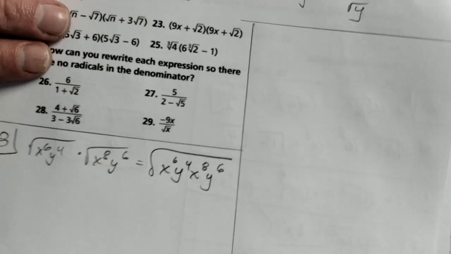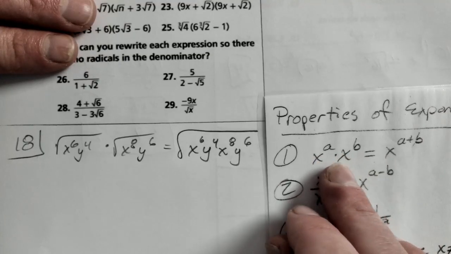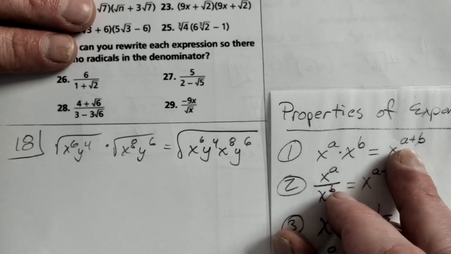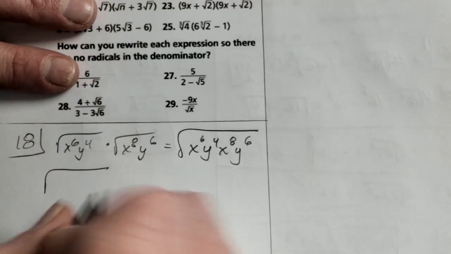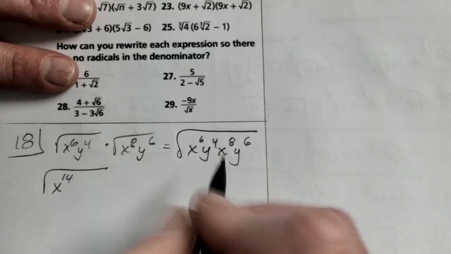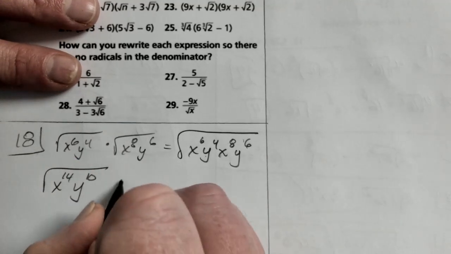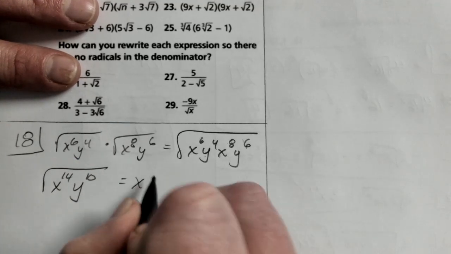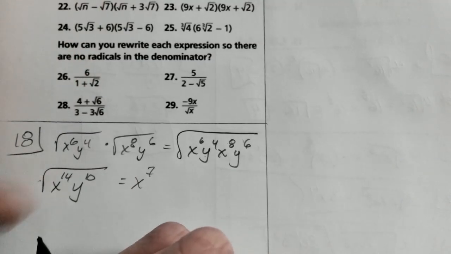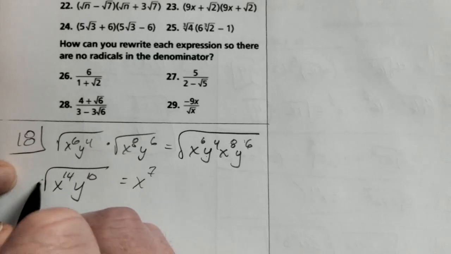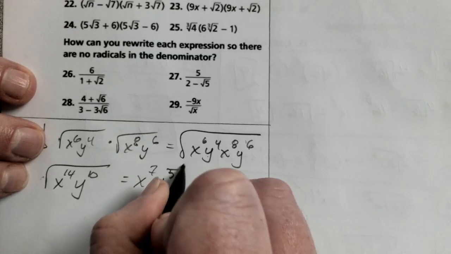And now I'm going to look at my properties of exponents. The same base, when I multiply, I'm going to add the exponents. So x to the 6th times x to the 8th is x to the 14th. Y to the 4th times y to the 6th is y to the 10th. And now the square root of x to the 14th is x to the 7th, right? A naked radical has an index of 2, so 14 divided by 2 gets a 7, and 10 divided by 2 is 5.